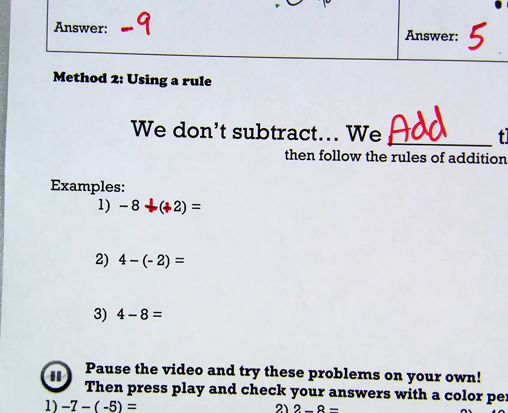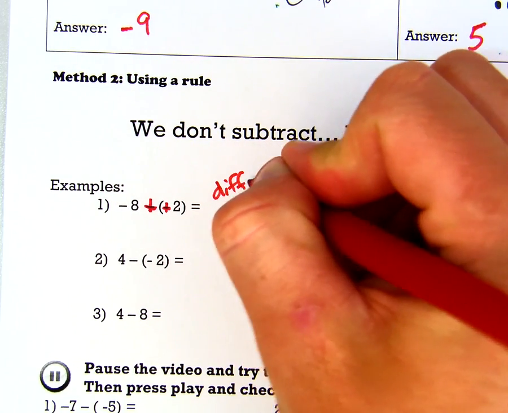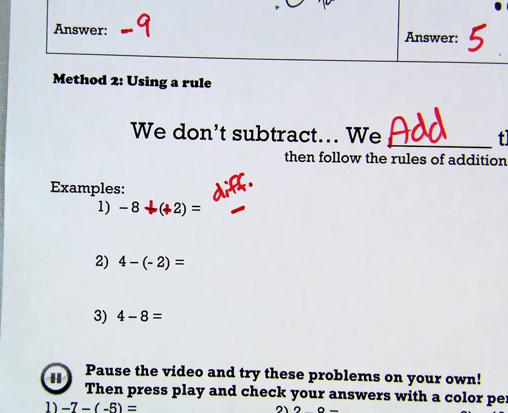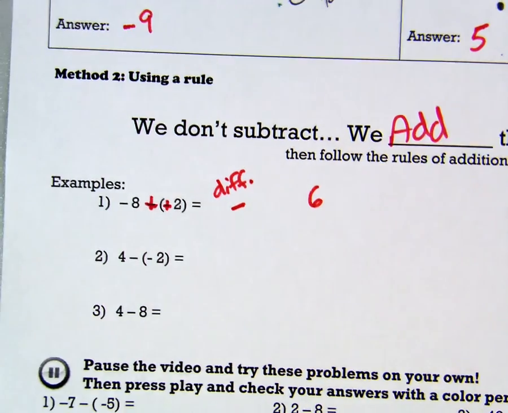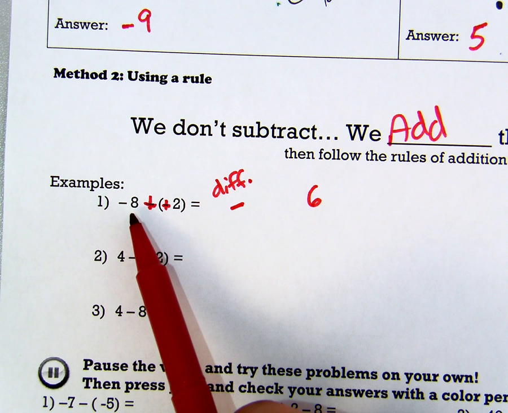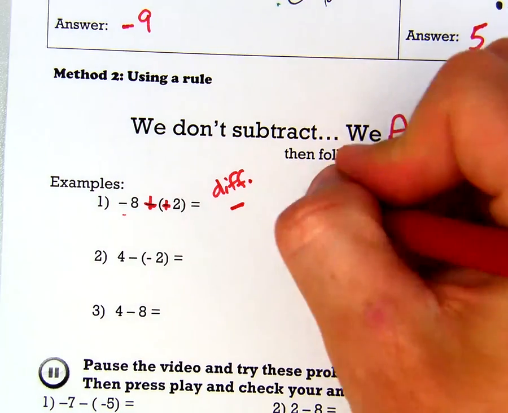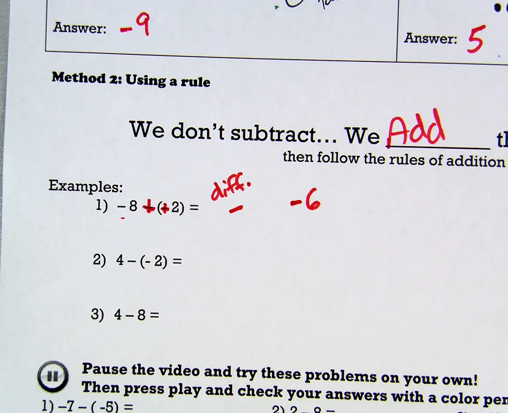I have a negative 8 and a positive 2, which means they are different signs, which means I'm going to subtract the 2 numbers. So I'm going to do 8 minus 2 is 6. And then I'm going to take the sign of the larger number, 8, which is a negative. So my answer is going to be negative. So my answer is negative 6.